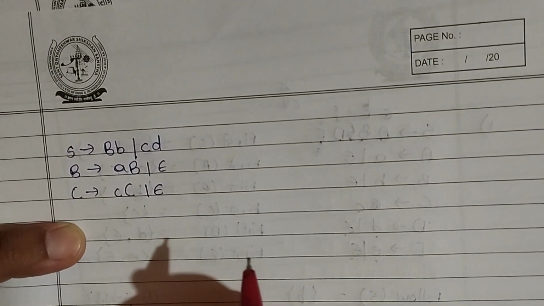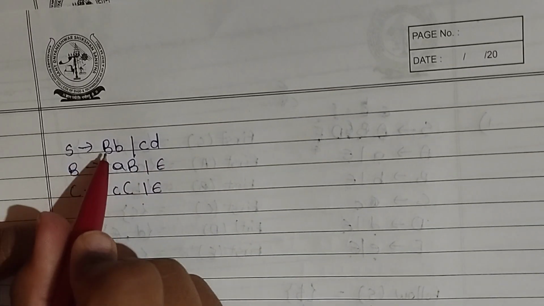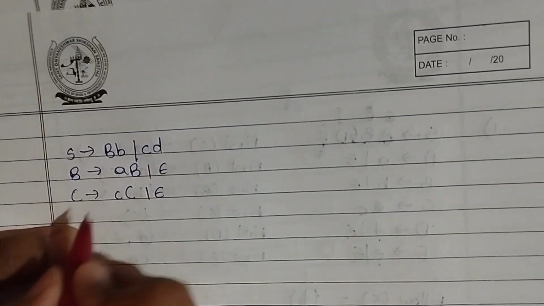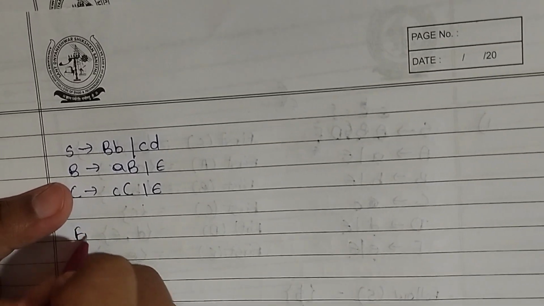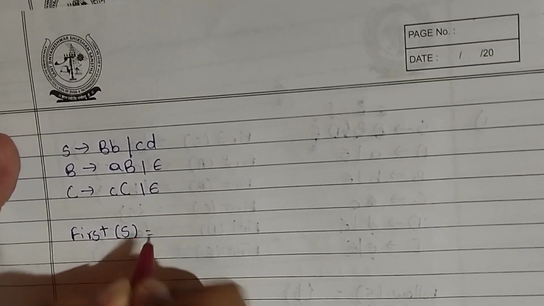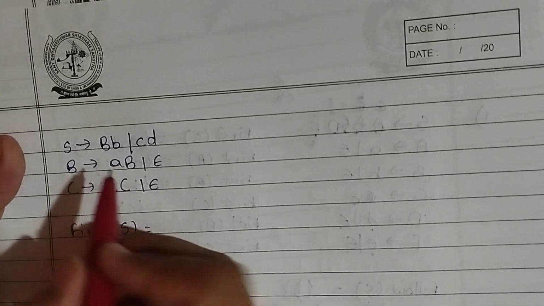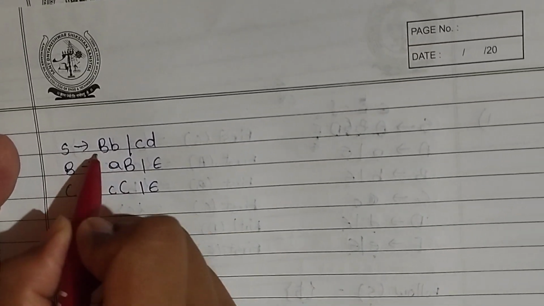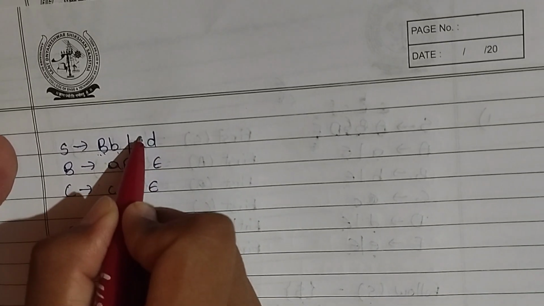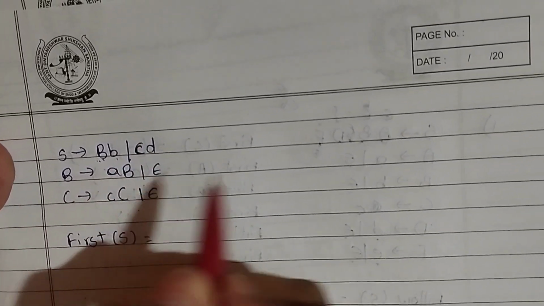So we see one more example. Yes, read B. B means this is the grammar, and we find out the first and follow. So here is the first of S. Now S reads two grammars, capital B and capital C, this is capital C and D.